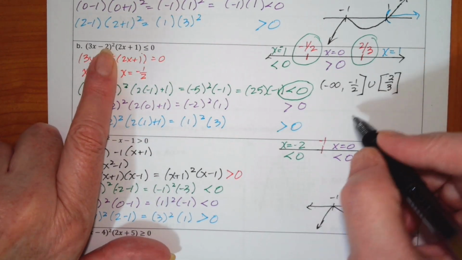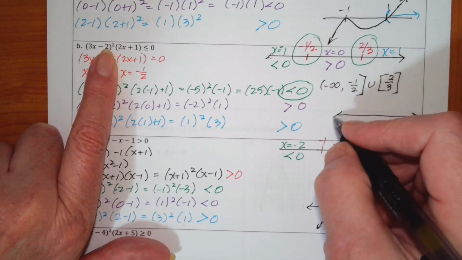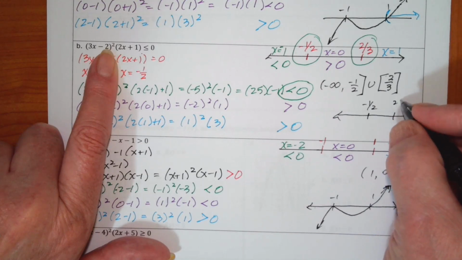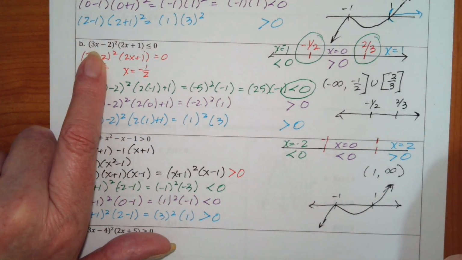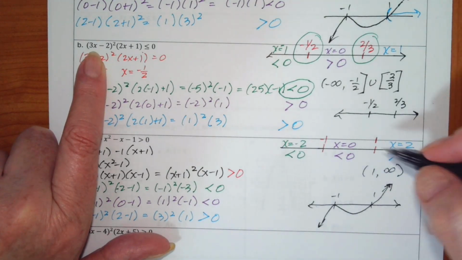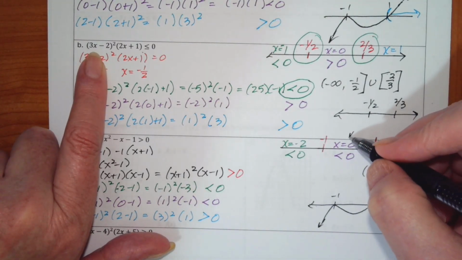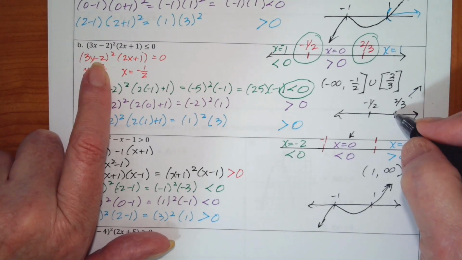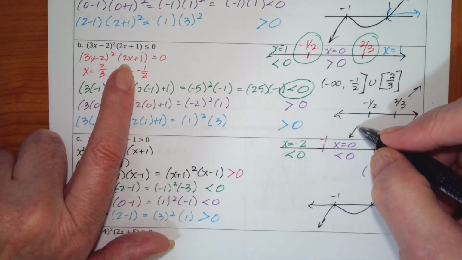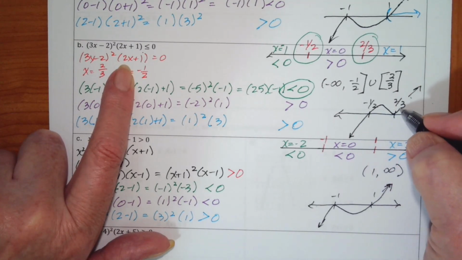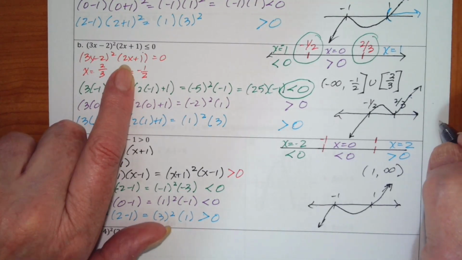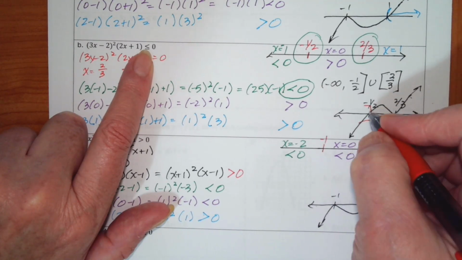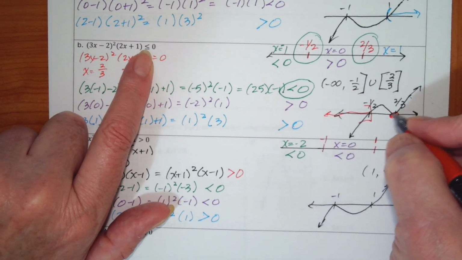Okay, here if you want to do the same thing, and I forgot to do the graph on this one. Here you have boundaries at -1/2 and at 2/3. Once again, this is a cubic with a positive leading coefficient. So you know you start down here and you end up over here. At 2/3, this is where it bounces. At -1/2 is where it crosses. So you can tell that it is less than or equal to 0 from here over, as well as right here.